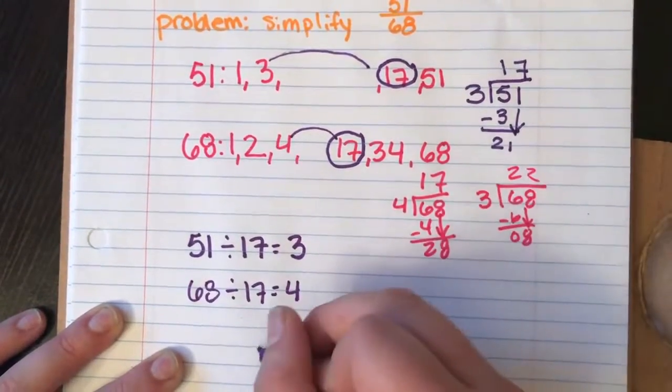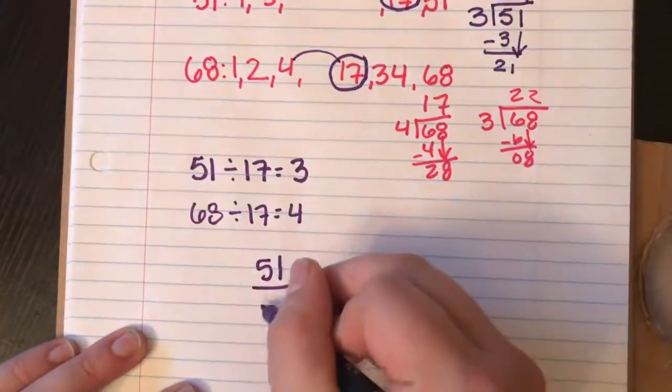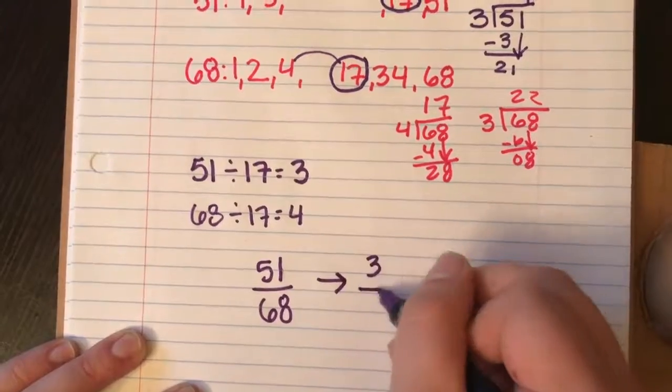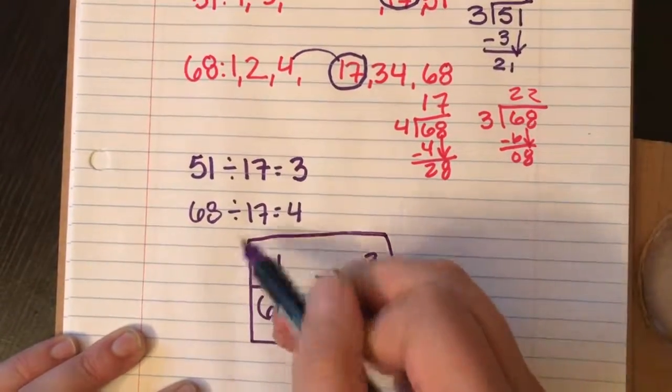So I can simplify 51 over 68 to 3 over 4. And that's my answer.